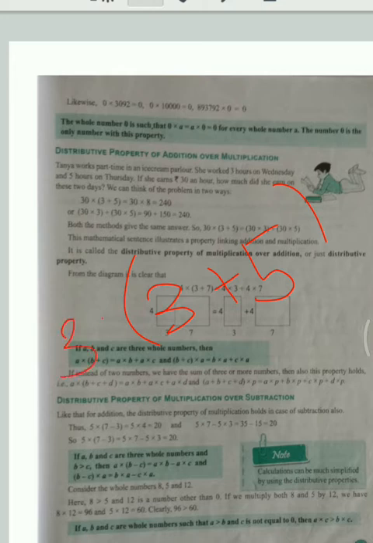She earns 30 rupees per hour. So when she works 3 hours, she will get 30 rupees per hour, and if she works 5 hours, she will also get 30 rupees per hour.